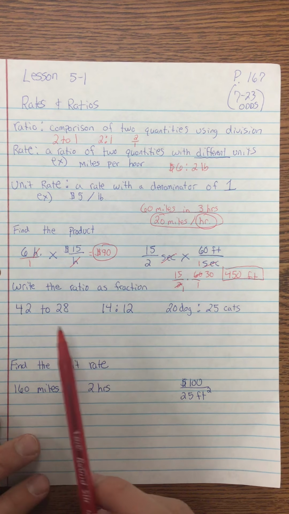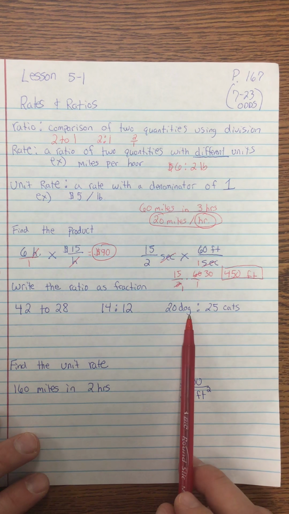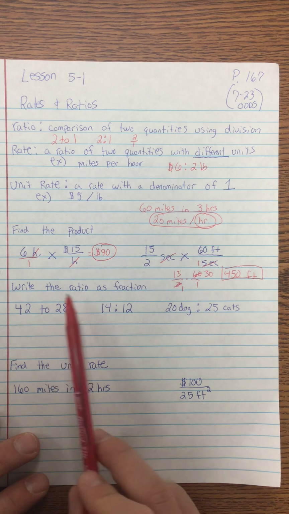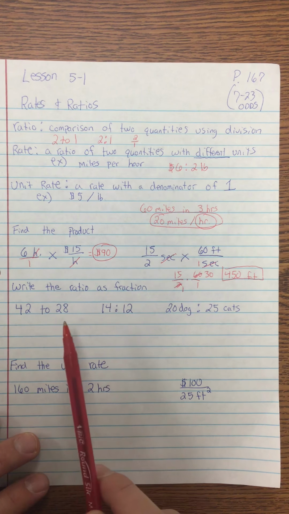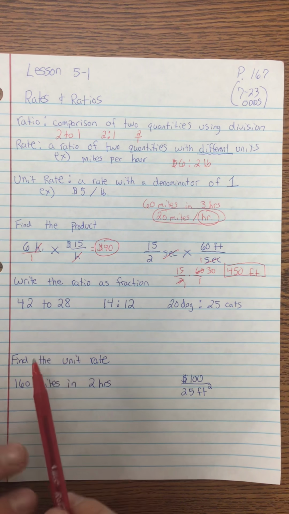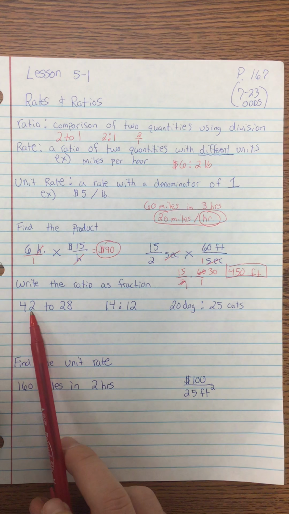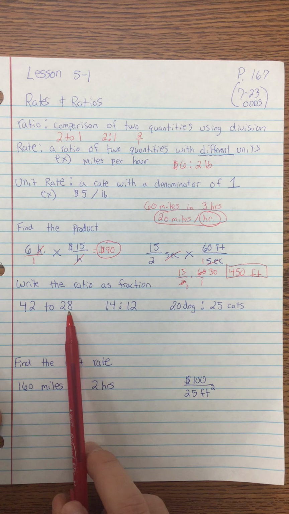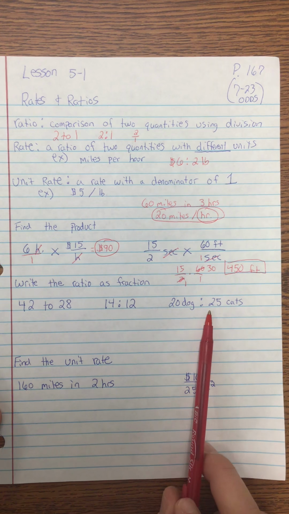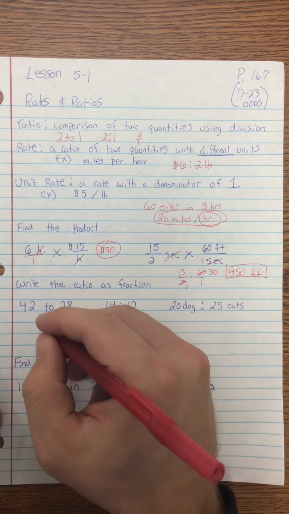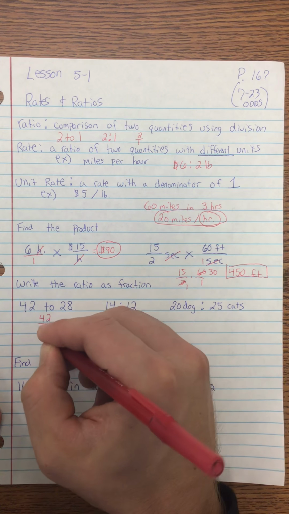All right, write the ratio as a fraction in simplest form. So these are all different ways to show ratios, right? But it does tell me to write it as a fraction, so my answer needs to be a fraction and it has to be in simplest form. Now, the first number will always go on top. Second number always goes on the bottom if it's set up side by side like either of these. So the ratio here is 42 to 28.